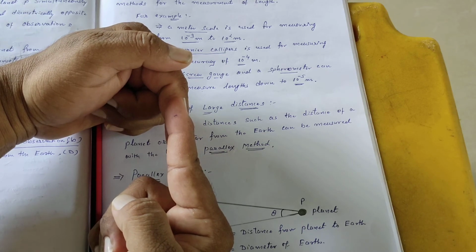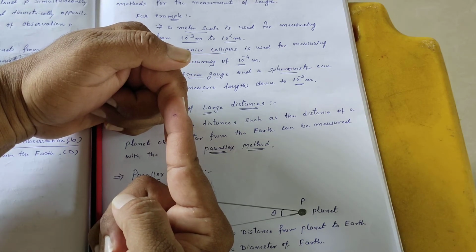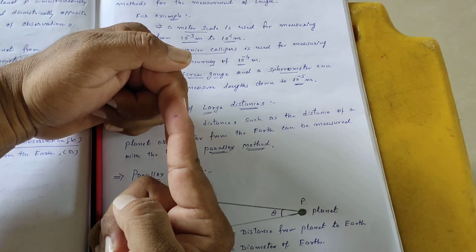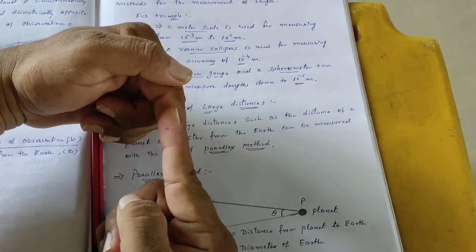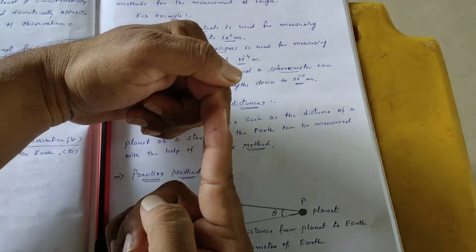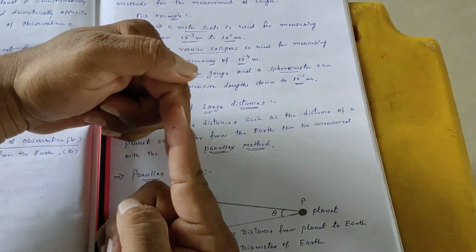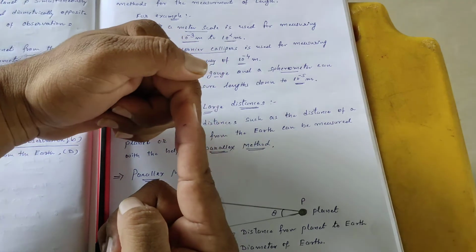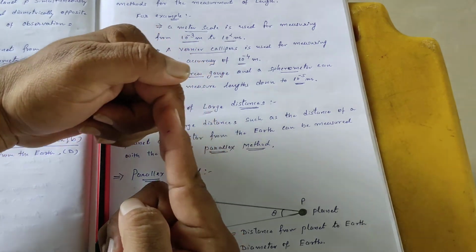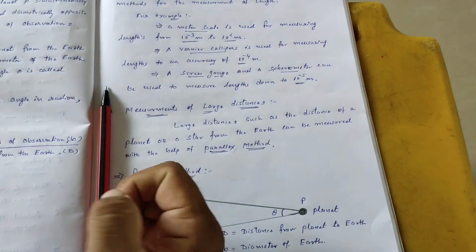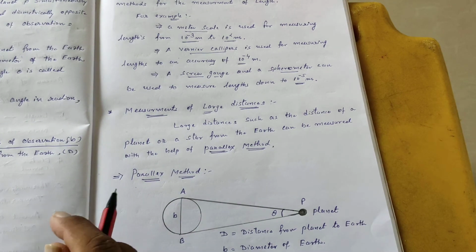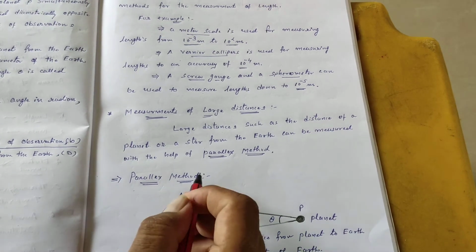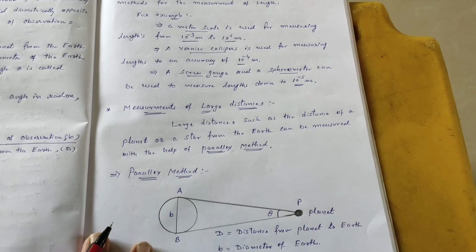We have to make a situation, a position, in which both fingers move together like this. This is known as the parallax method, where it looks like a single object. Based on this we can easily measure large distances, and the method is called the parallax method.